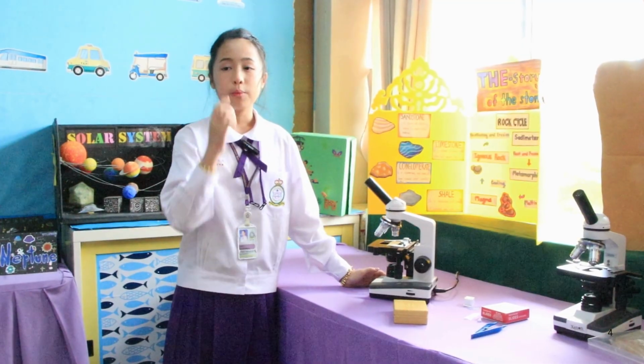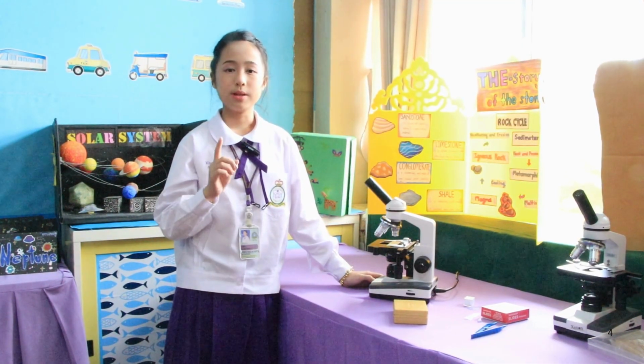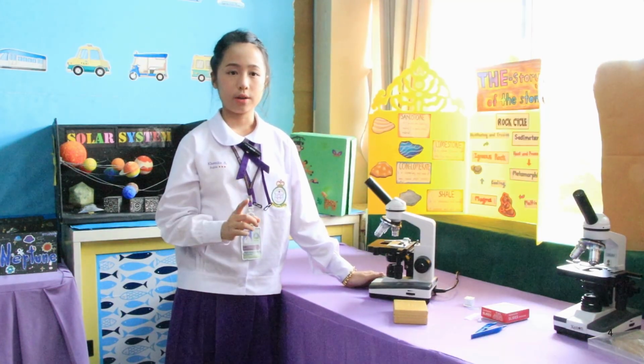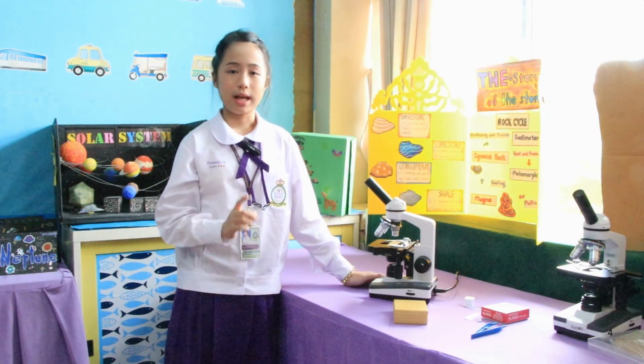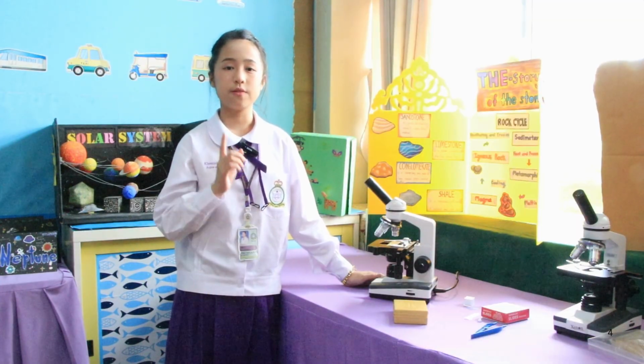Be careful. When you look in a microscope, do not close one eye and always keep two open. And if your eyes get watery, try and put on glasses because that means that you're damaging your vision.